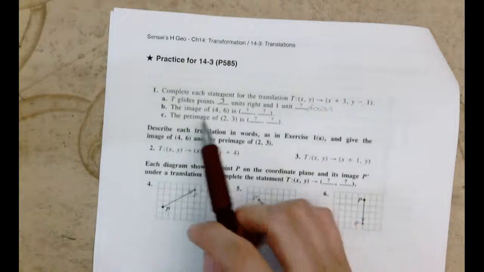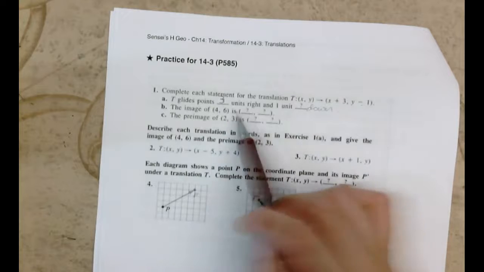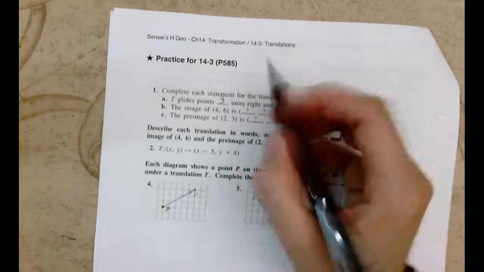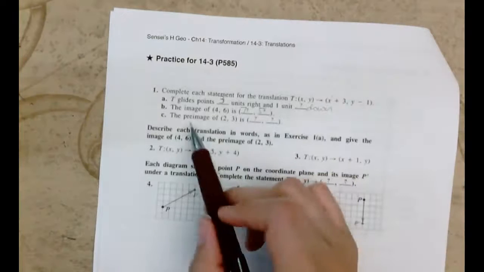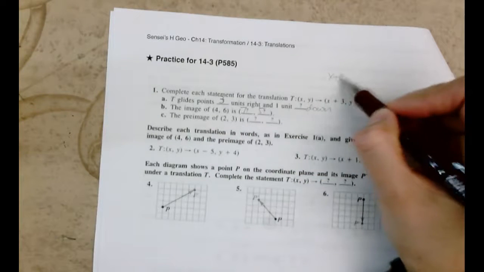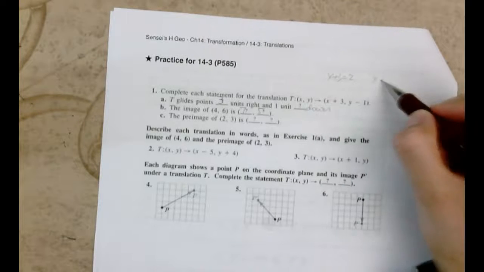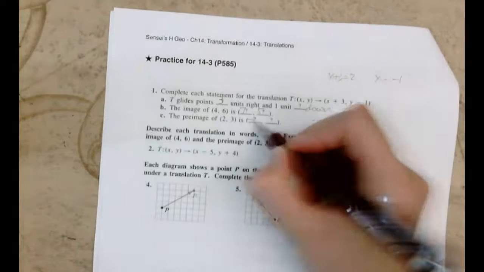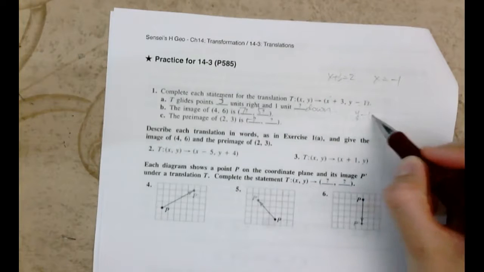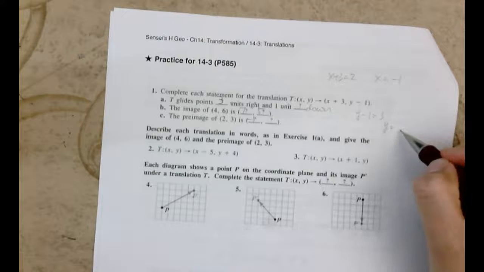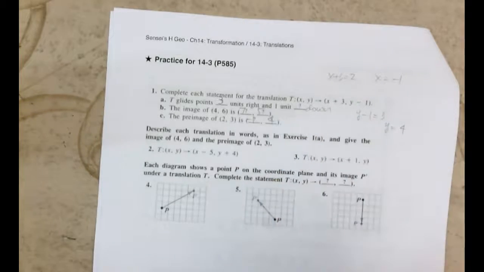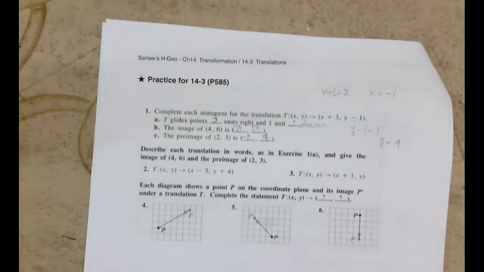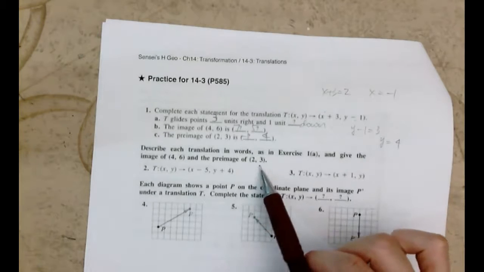Okay, and the image of 4, 6: you put the 4 and 6 in here, so you have 7 and 5. And the pre-image of 2, 3: now x plus 3 is 2, so x has to be minus 1, and y minus 1 has to be 3, so y is 4. Okay, not bad. Describe each translation in words as in exercise 1a, and give the image of the coordinate 4, 6, and the pre-image of 2, 3, so it's the same.